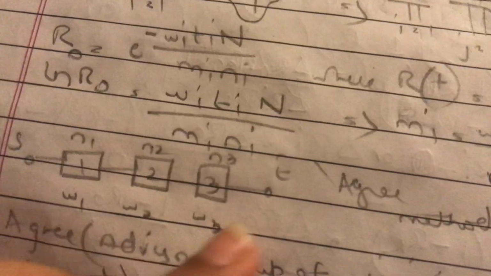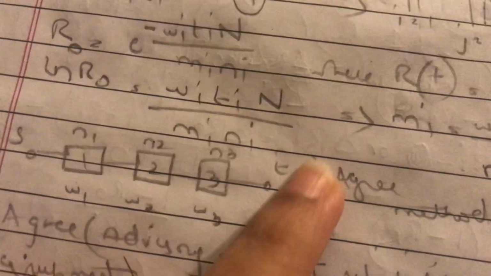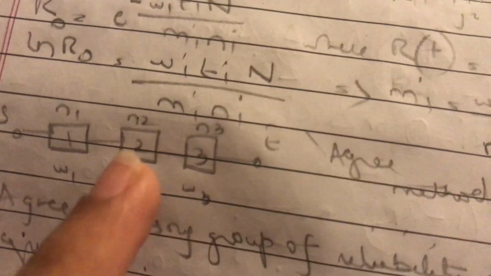Okay, so this equation can be represented in the form of this RBD. We have 1, 2 and 3, and here we have n1, n2, n3, and here we have w1, w2, w3.